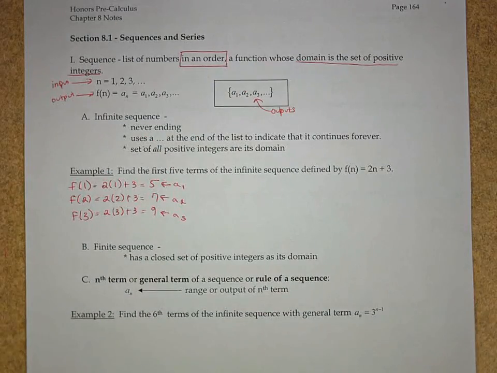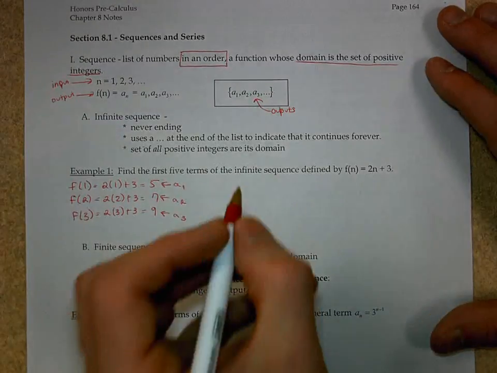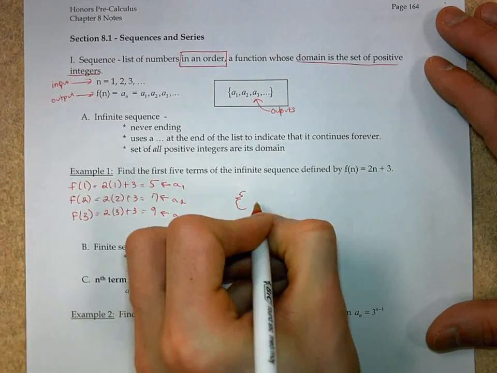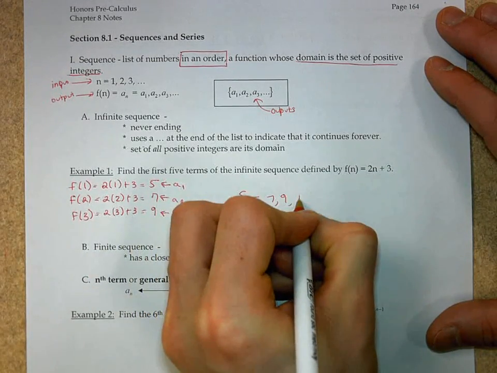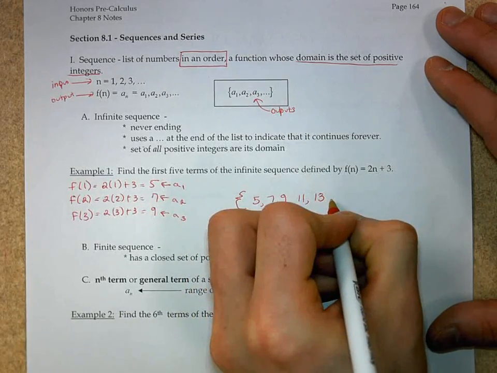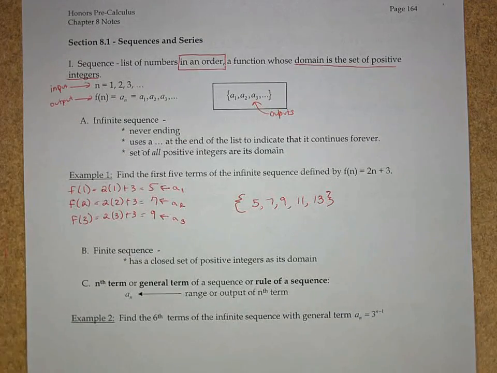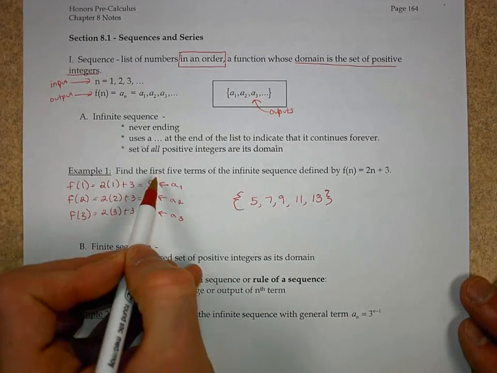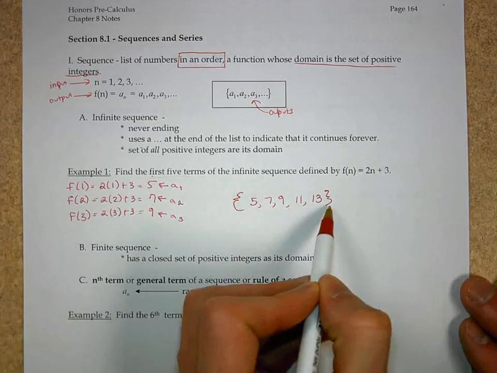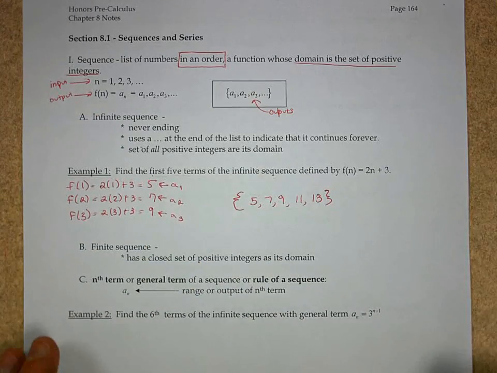If I take all the results of my sequence, and this one is an infinite sequence, we would write the first 5 terms as 5, 7, 9, 11, and 13. Since I don't want to find every single piece of the infinite sequence, I don't need the dot, dot, dot afterwards. But if I wanted to show you that this is an infinite sequence, I would keep the dot, dot, dot. Since I'm limiting it to the first 5 terms, I don't need it.